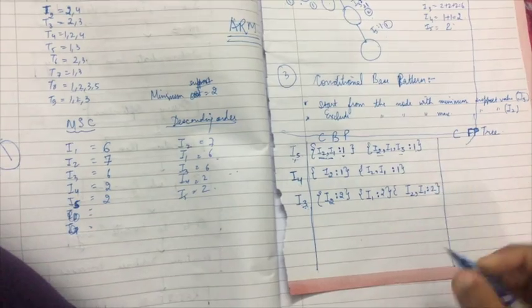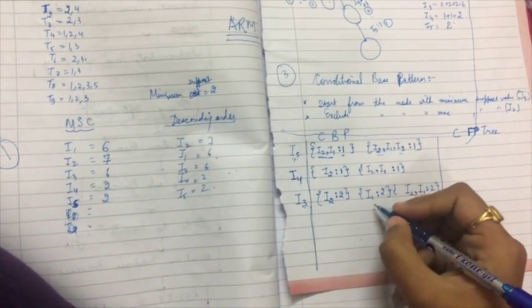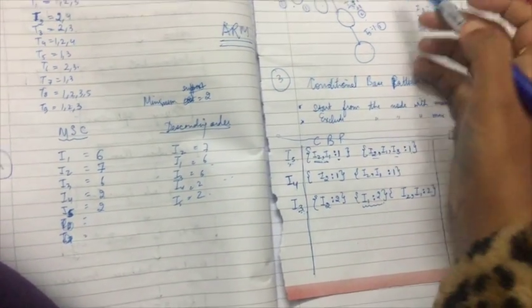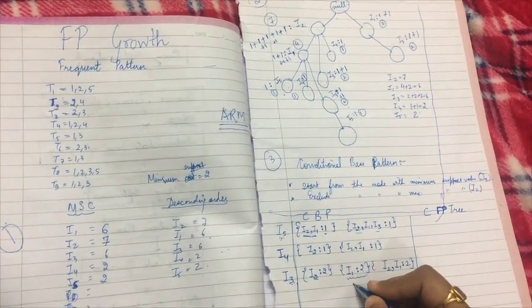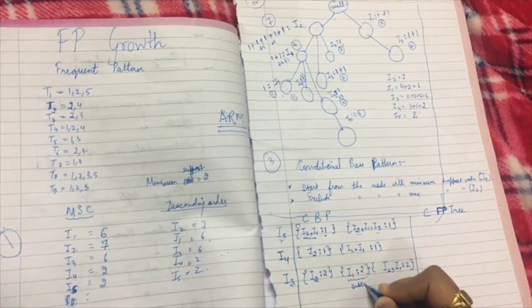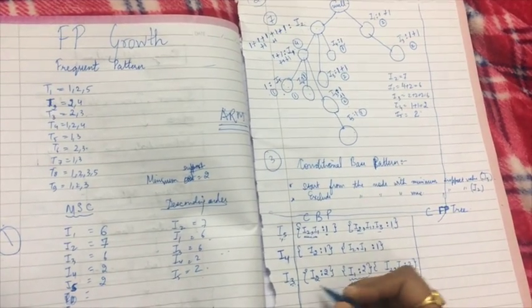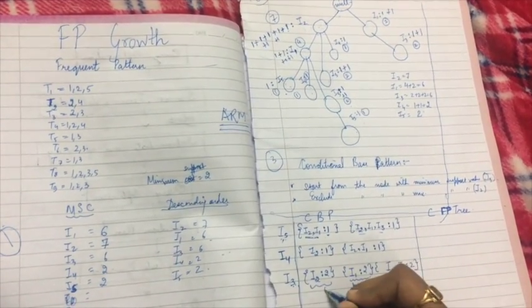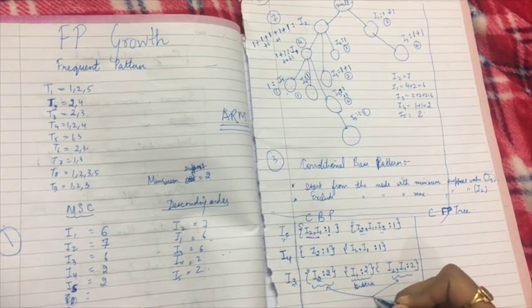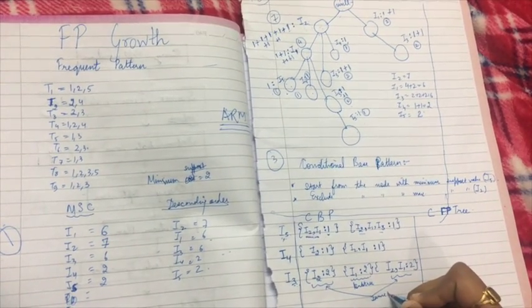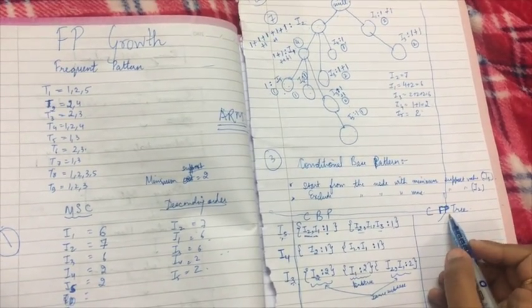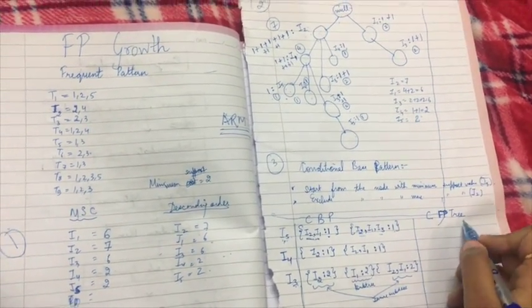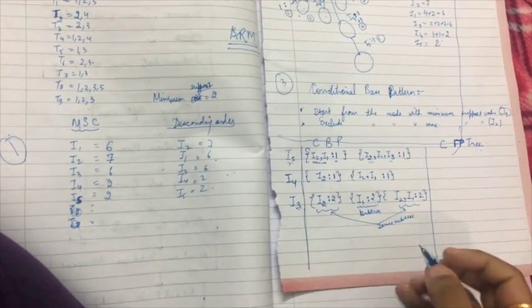Now one thing that you have to notice here is that this transaction belongs to one subtree, and these two belong to the same subtree. So that will make a difference in the conditional FP tree. We'll discuss it in the coming part of the video.